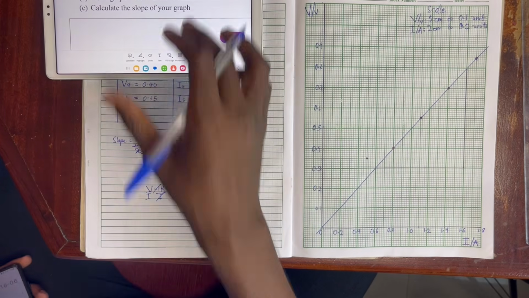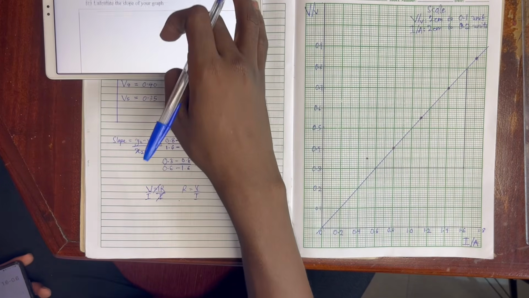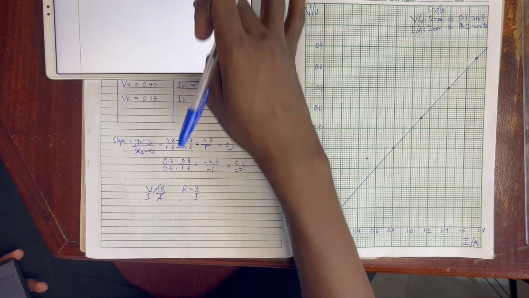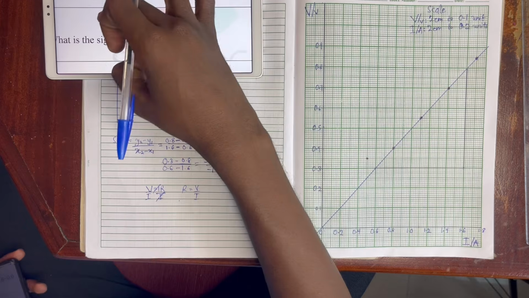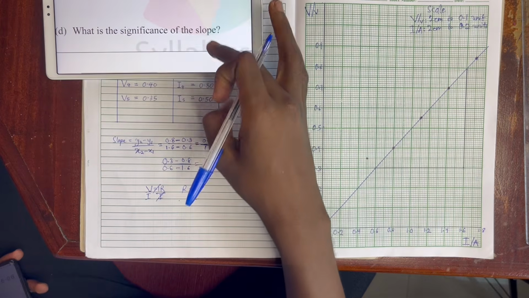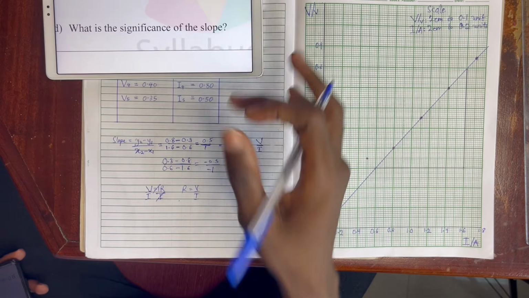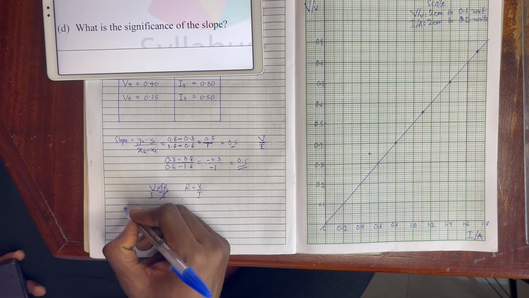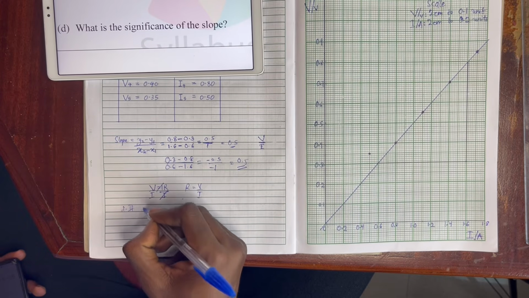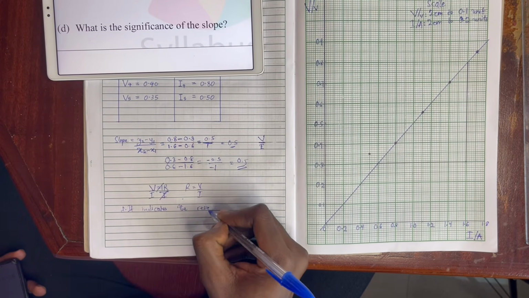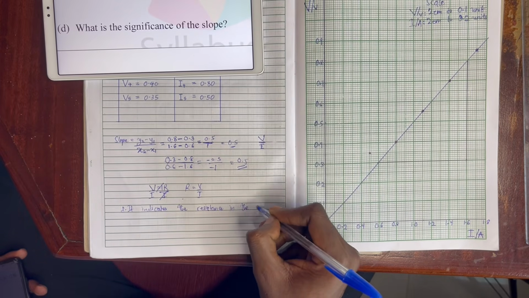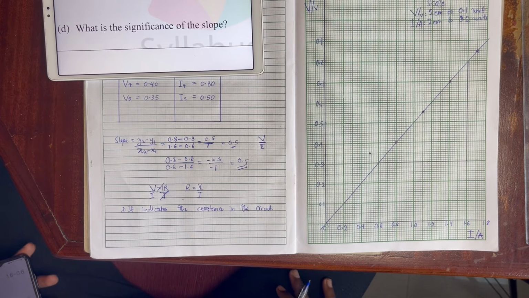Now, I did this to show you something, that anytime you calculate slope, it means something. It indicates a quantity. Now, we move to the next question. What is the significance of the slope? So the slope is actually telling you the resistance in the circuit. So that's the answer. D. It indicates resistance in the circuit. We are done with this question.